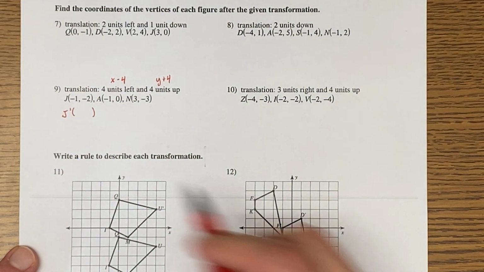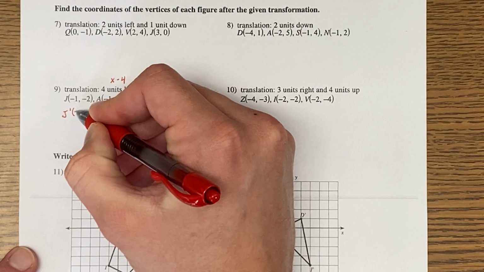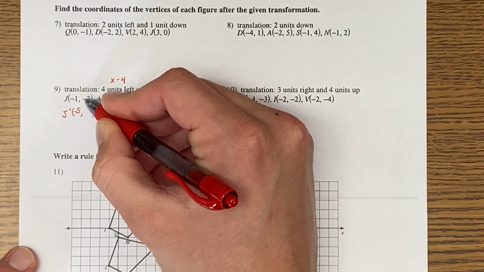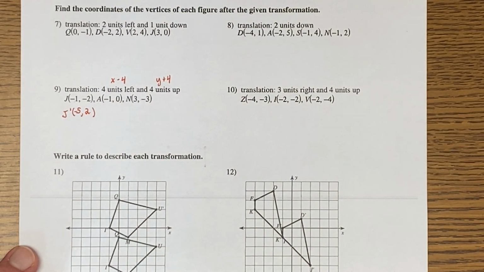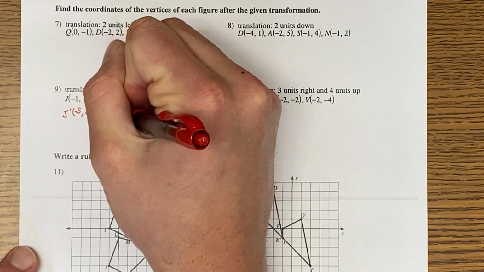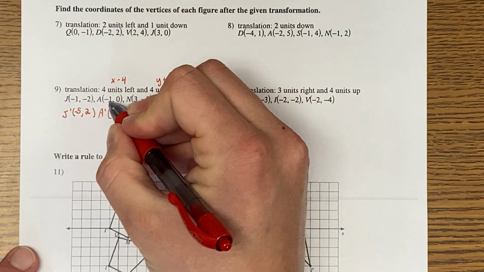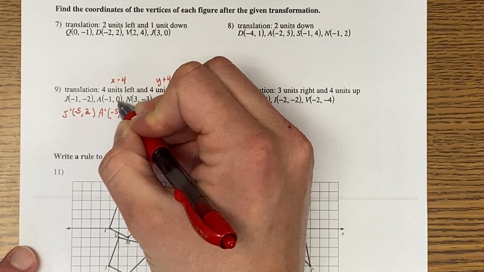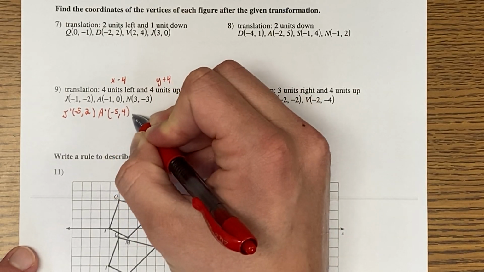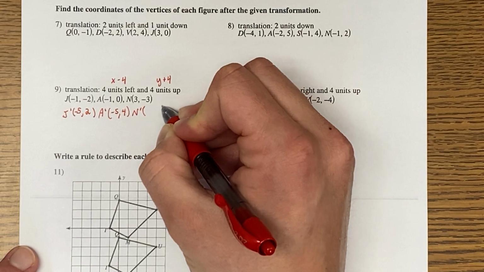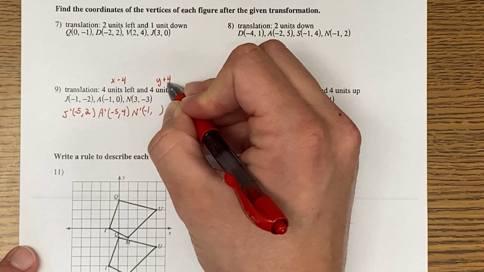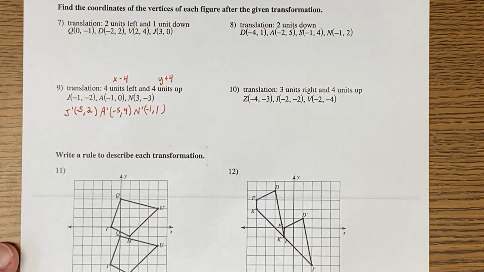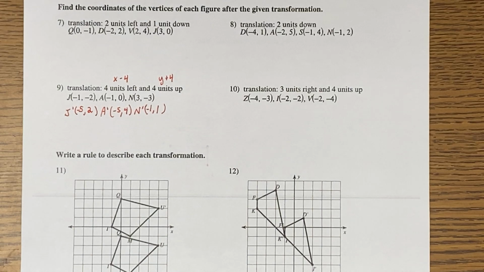Okay, so now I look at the x-coordinate: -1 minus 4 gives me -5. -2, now the y-coordinate, add 4, gets me to +2. And that's my new coordinate for J. A, we'll call it A prime. Once again, -1 minus 4, -5. 0 plus 4 gets me to 4. Now we'll look at N, we'll call it N prime. We have 3 minus 4, which would be -1, and -3 plus 4, which would be +1. And so those are the new coordinates after we have done the translation 4 left and 4 up.